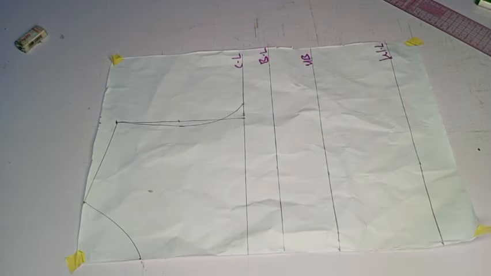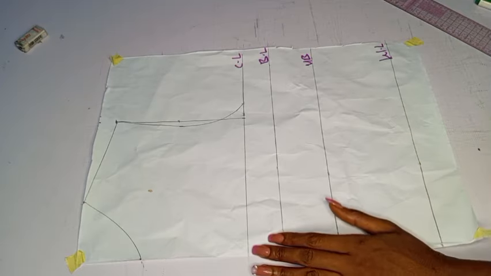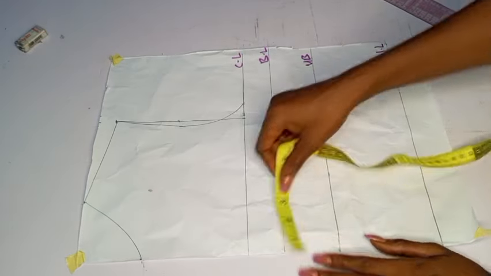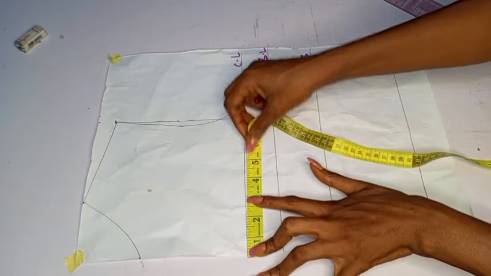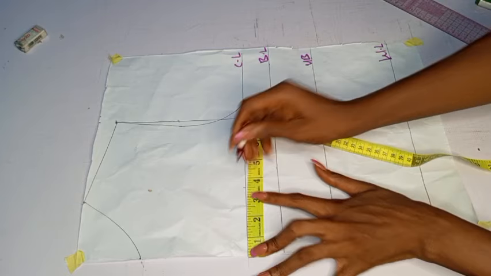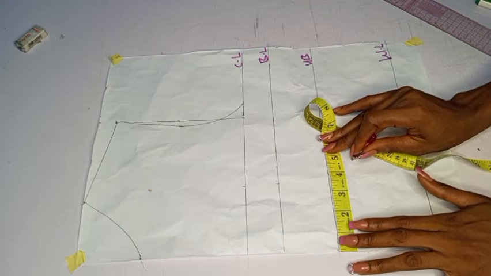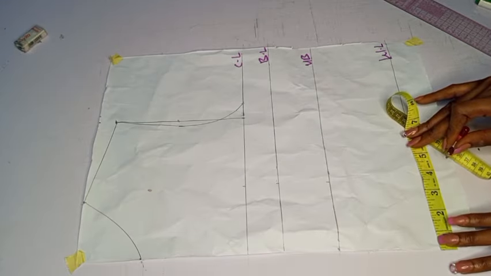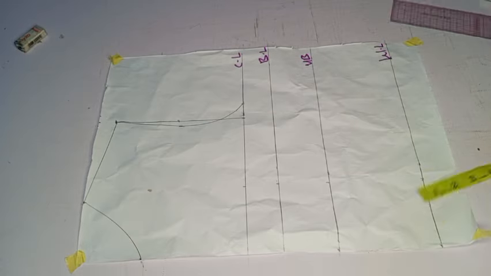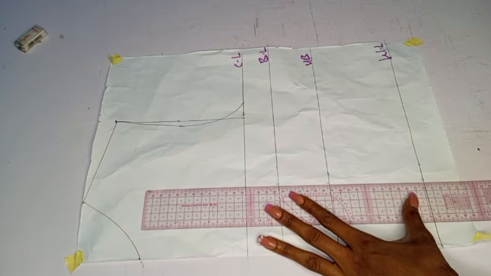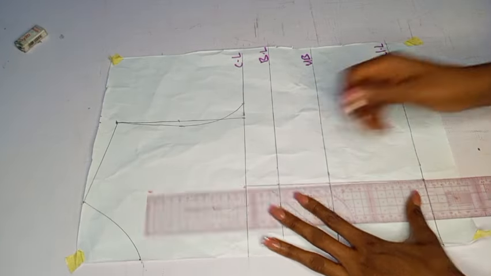So the next thing is to mark our dart, and to mark our dart we are going to divide our nipple to nipple measurement by 2. My nipple to nipple measurement is 7, divided by 2 is 3.5. I'll mark it on the chest line, on the bust line, on the under bust line and all the way to the waistline. I'll go ahead and connect the points together with a straight line.